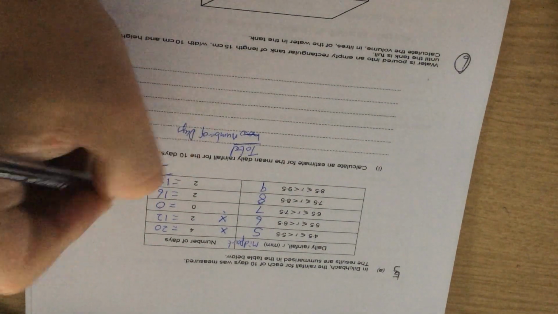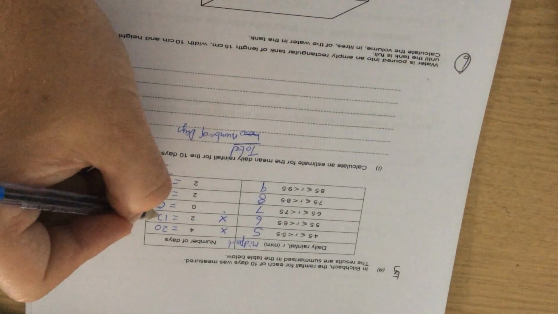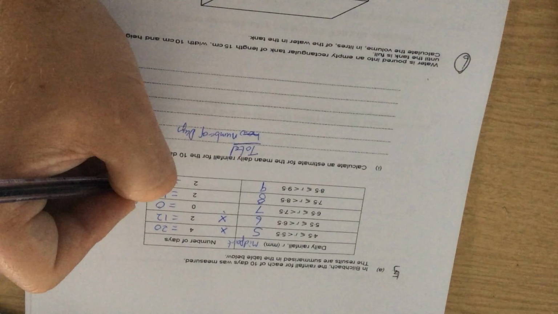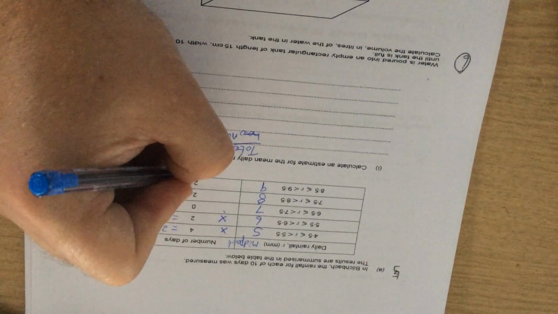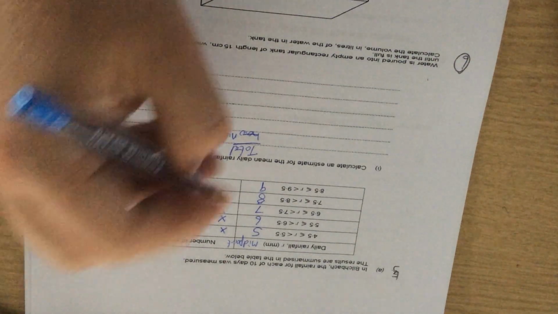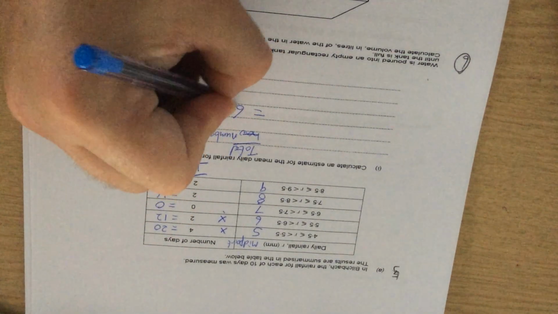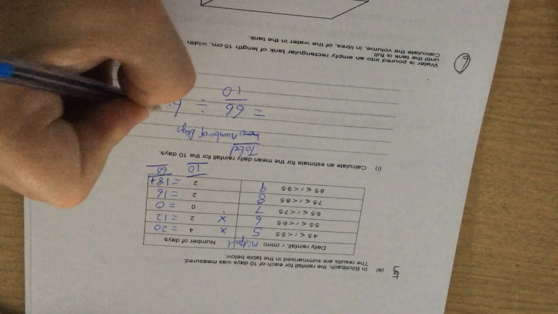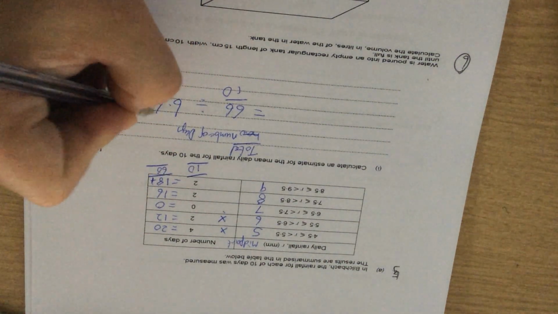I'm going to be adding these up. 20, 32, 42, 48, 58, 66. And you divide by how many days there are. 4, 6, 8, 10. So the mean would be 66 divided by 10, which is 6.6.